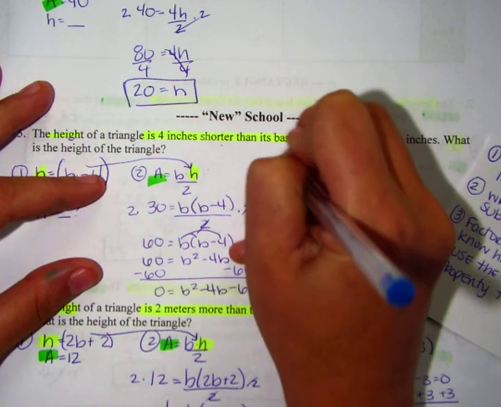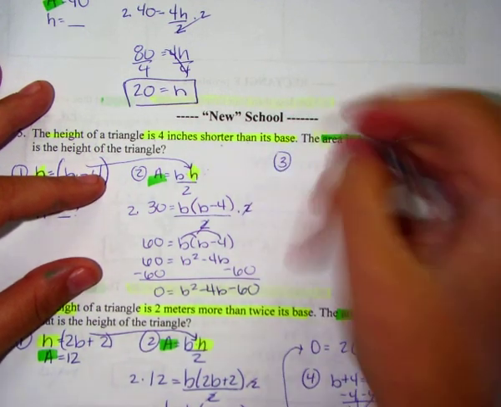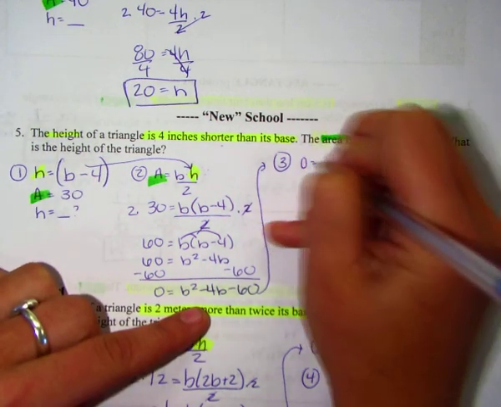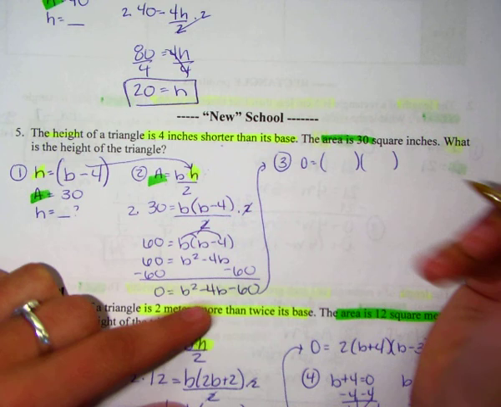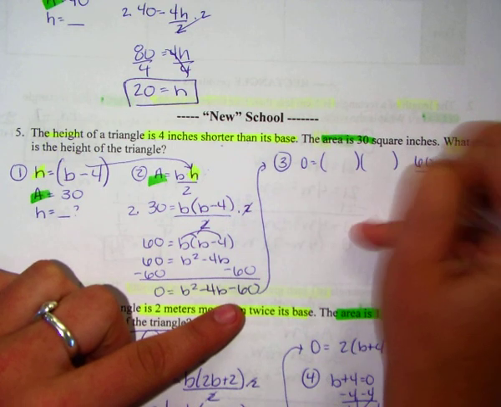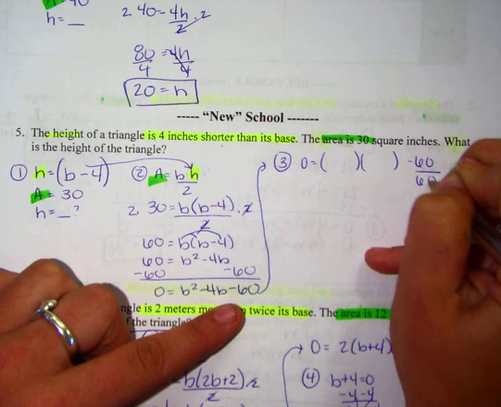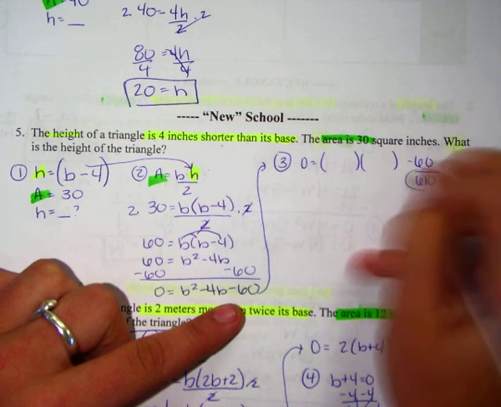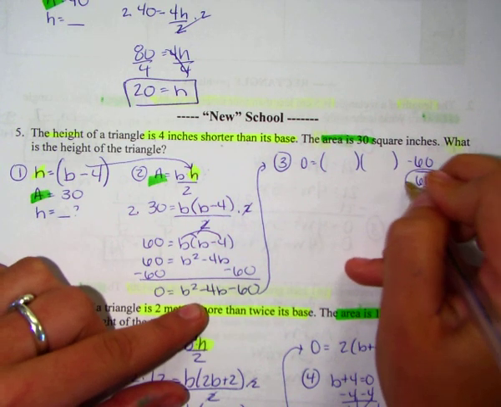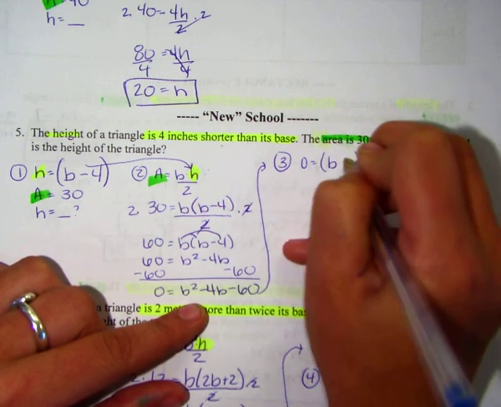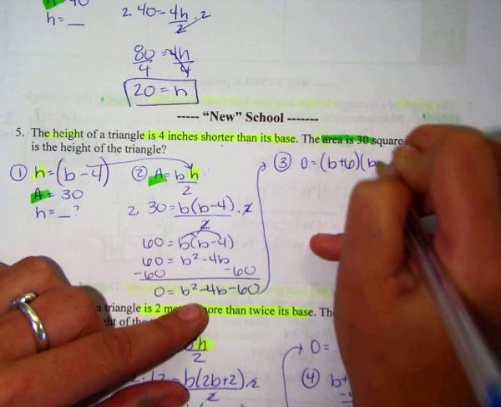Okay, so step 3 is to factor any way I know how. So two numbers that multiply together to get negative 60: 6 and 10. A lot of other things, but 6 and 10 works because positive 6 minus 10 gives negative 4, and 6 times 10 is 60. So B plus 6, B minus 10.